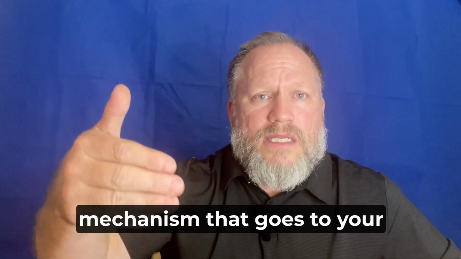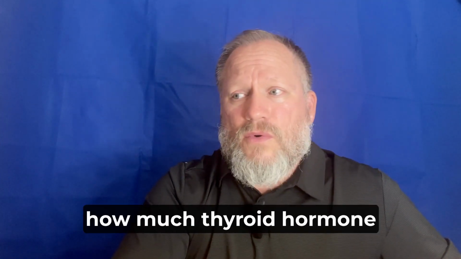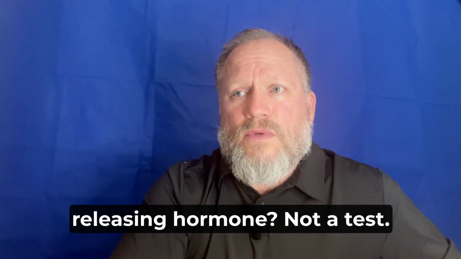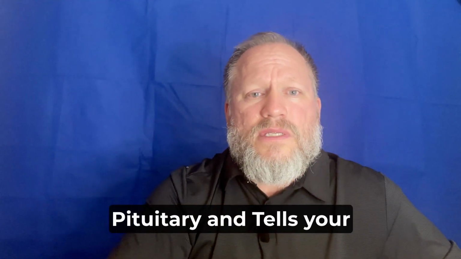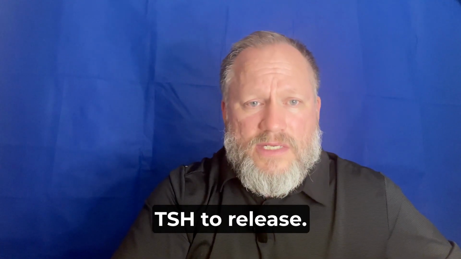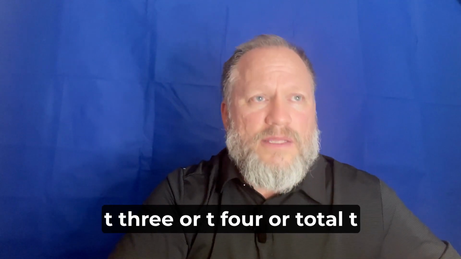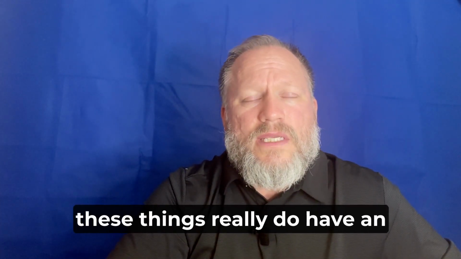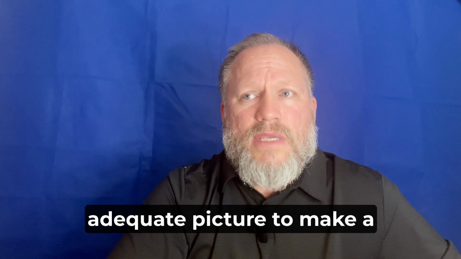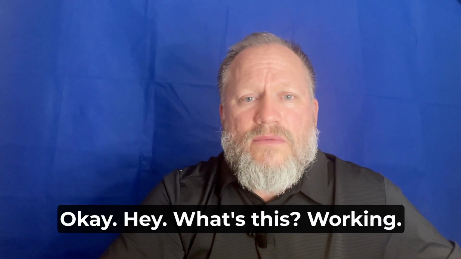And then there's a feedback mechanism that goes to your brain, where the hypothalamus regulates, oh, how much thyroid hormone do I have? It tries to release thyrotropin releasing hormone. Not a test that you have to have run, but that also feeds back into the pituitary and tells your pituitary how much TSH to release. So if you're just looking at TSH, or maybe you're only looking at T3 or T4 or total T3, or a free T3, any of these things, you really don't have an adequate picture to make a prognosis, a diagnosis, a plan of attack to go, okay, hey, what's working?